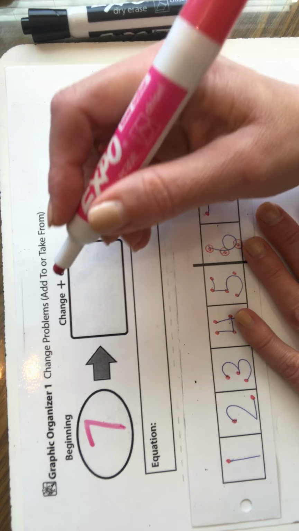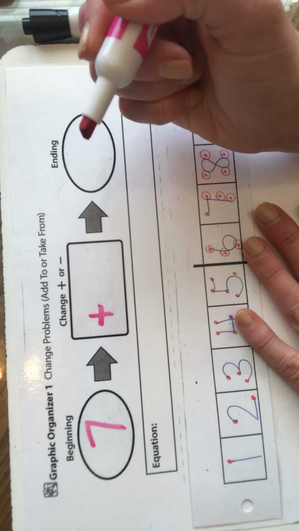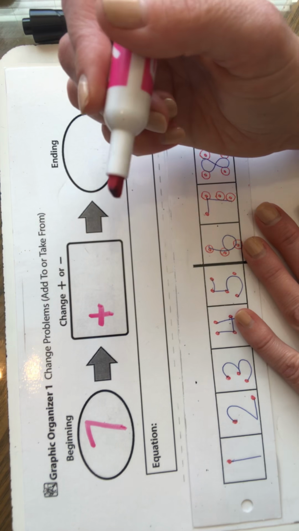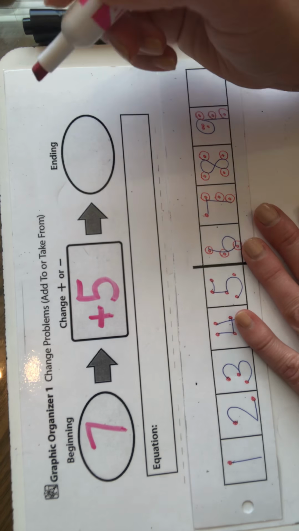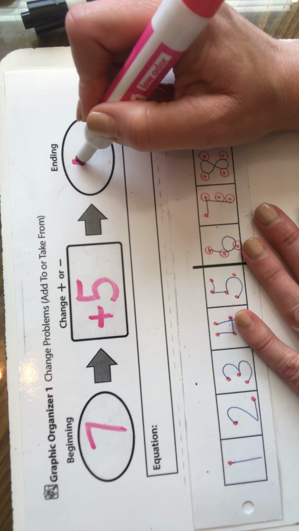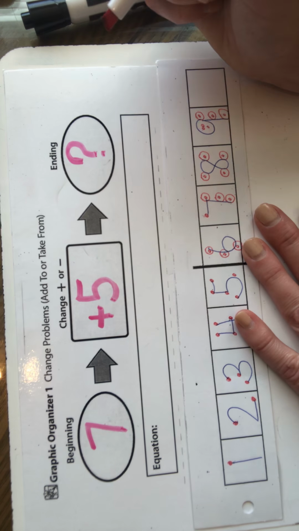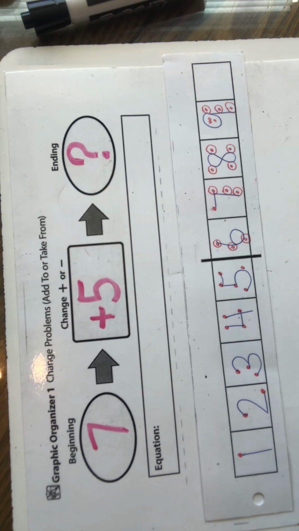Absolutely, he got more. And that is an add to change. When I get more of anything, it's always add. And so I'm going to put that he got 5 more. Now the question says, how many animal crackers does he have now? And so that's our ending. That's our mystery number. We are looking for the end.